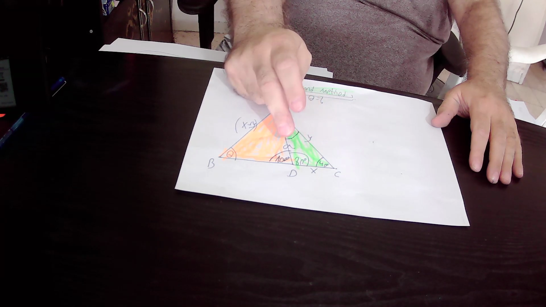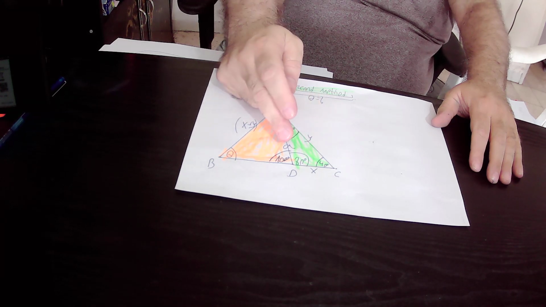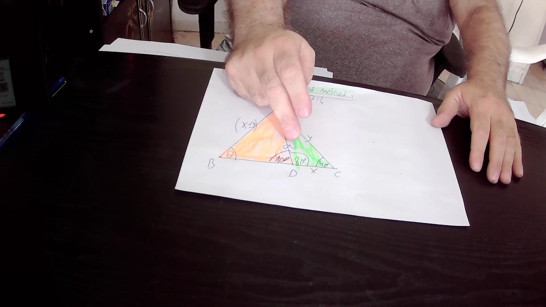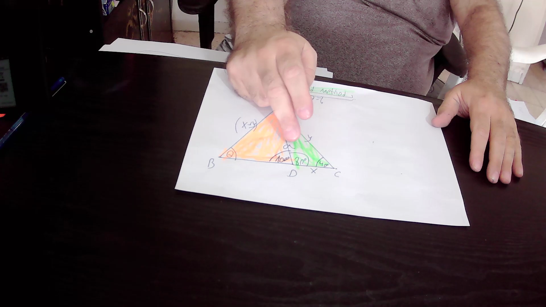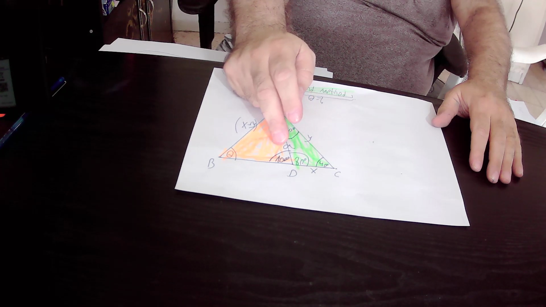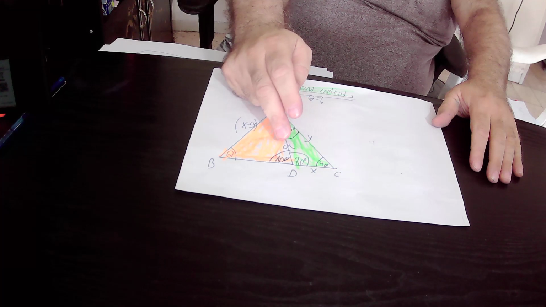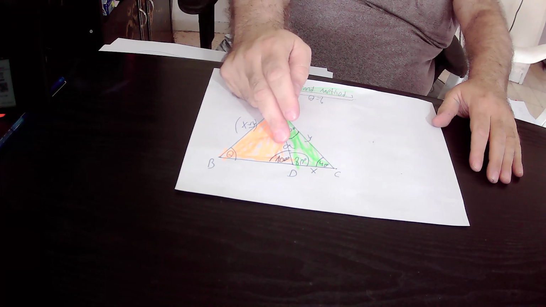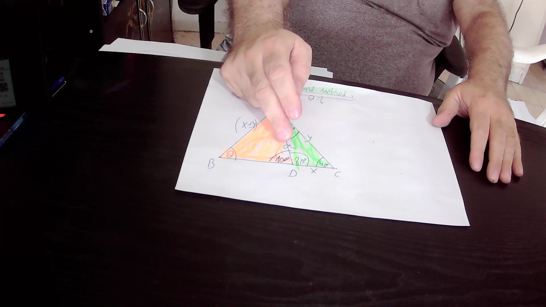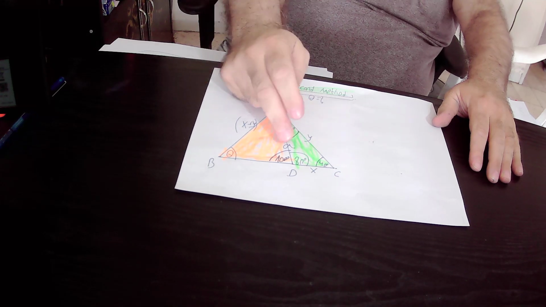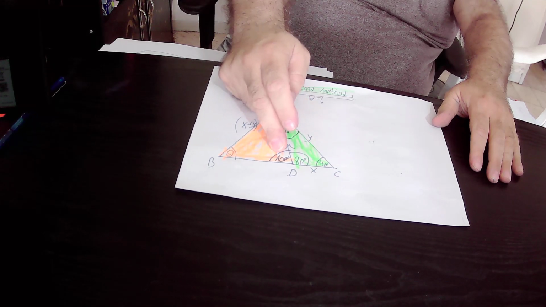We have 80 degrees plus this angle, angle ADB. The sum of those two angles must be equal to 180 degrees. So this angle equals 80 degrees. Therefore, the other angle must be equal to 100 degrees in order to complete the sum of the angles on the upper side of the line BC to 180 degrees, because only 100 degrees plus 80 degrees equals 180 degrees. Okay? So this angle equals 100 degrees.